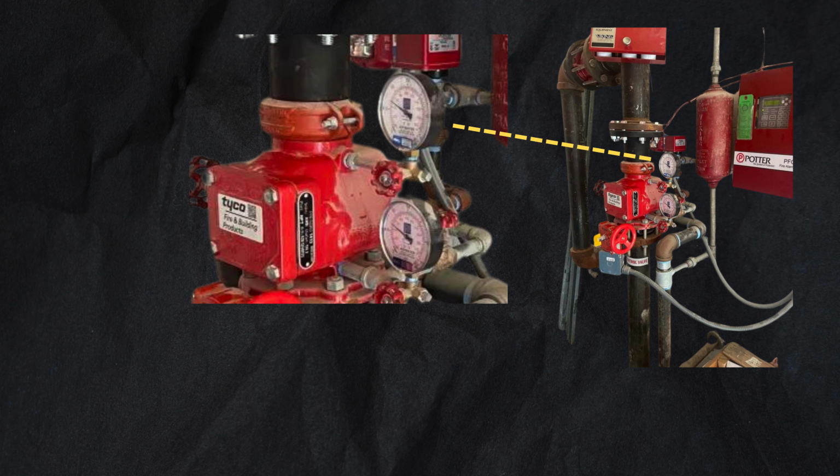At least one pressure gauge is required in each system riser. When any type of check valve is used at the connection to the water supply, 2 gauges are required, one on the supply side of the check valve and one on the system side. If a backflow preventer is used as the system control and check valve, a gauge is required on the supply side of the backflow device as well as the system side.